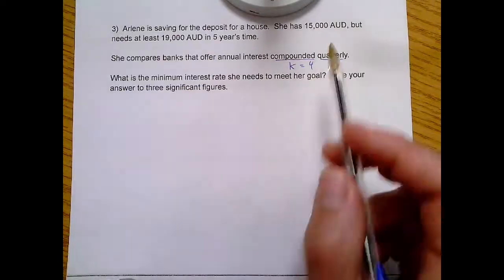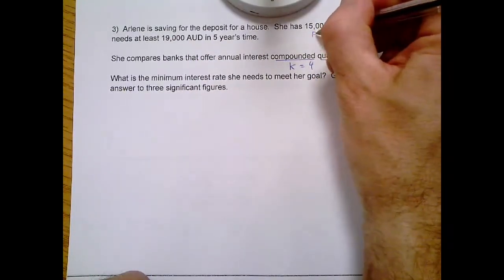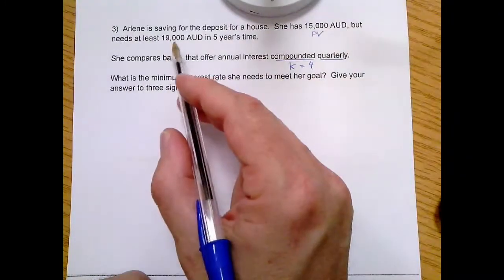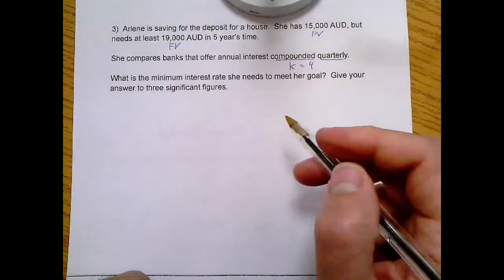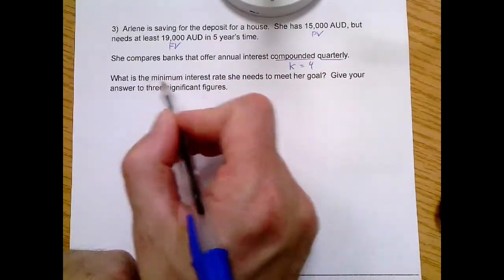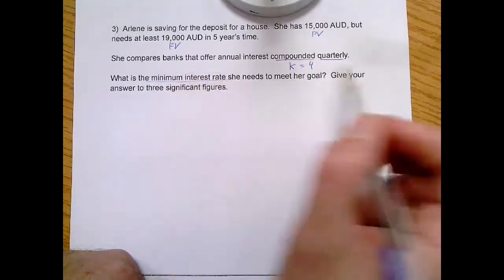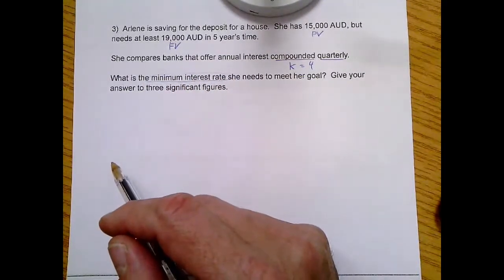Okay. Actually, if we go back here, you can make these labels. Well, this is my present value, and this is what she wants, so that would be her future value. And they ask, what is the minimum interest rate that she needs to meet her goal. And they say, go ahead and give your answer to 3 sig figs. Okay, cool. Let's do this.